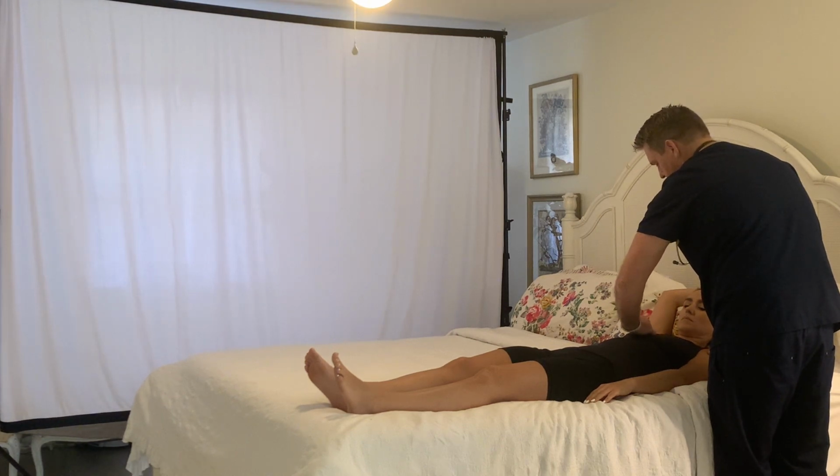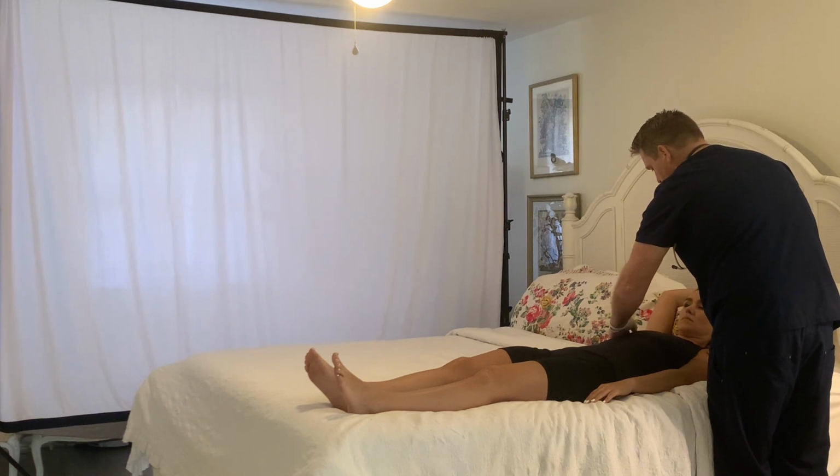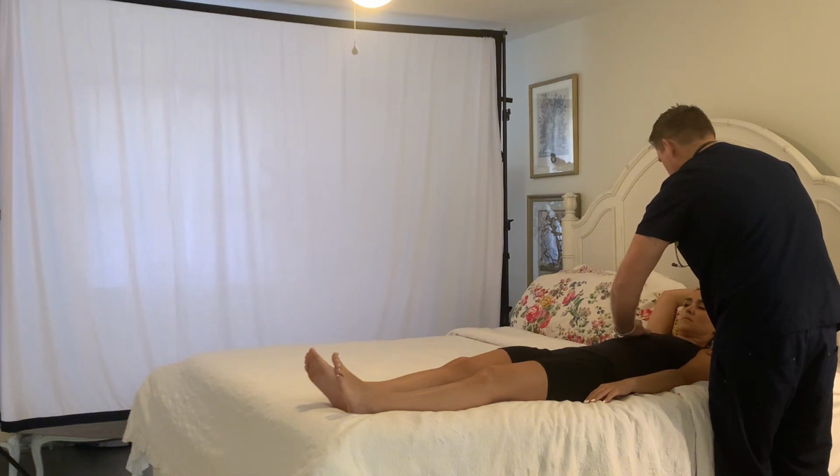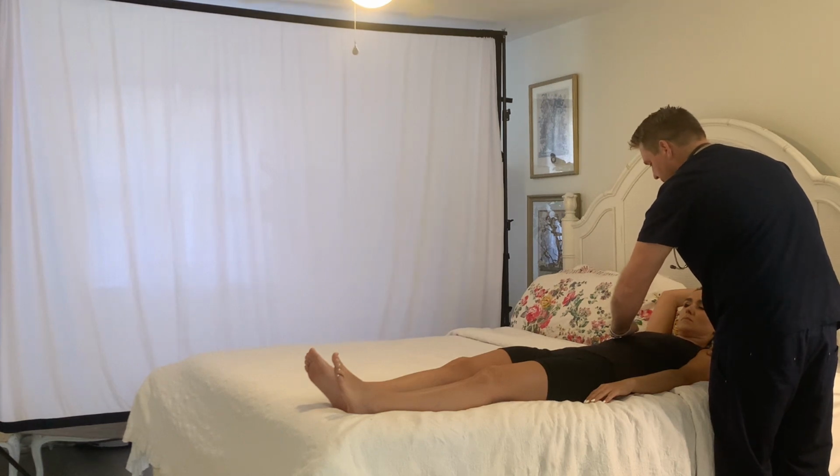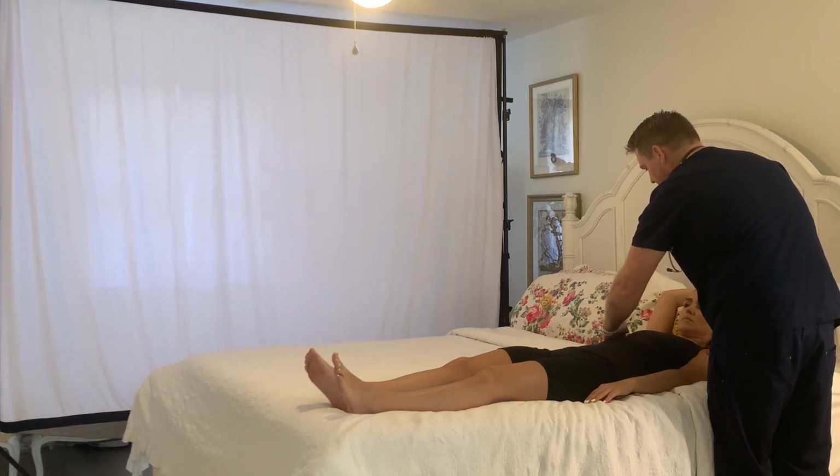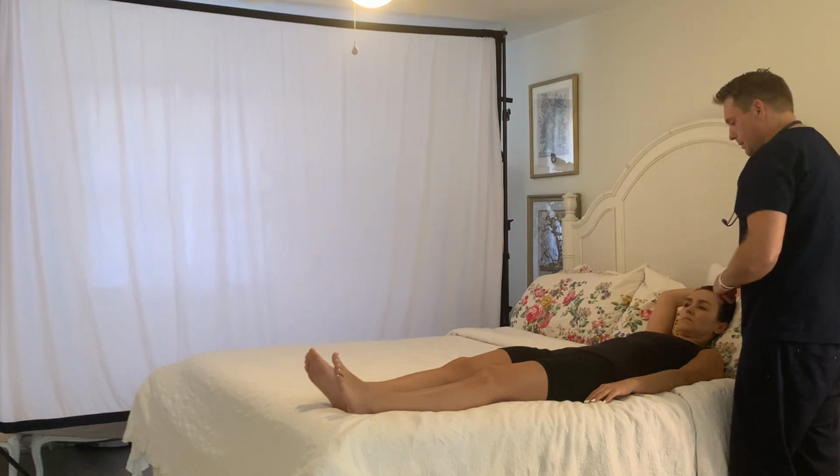Again, noting that there's no nodes, masses assessed, and this is within normal limits. Typically, most abnormalities will occur within the tail of Spence. And as we've reached the bottom of the breast on the right side, no abnormalities were noted.